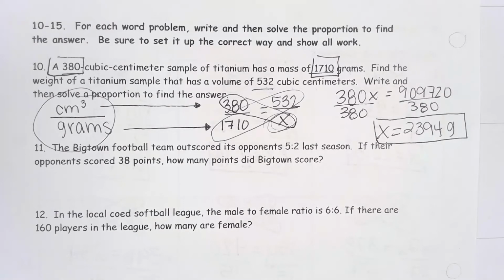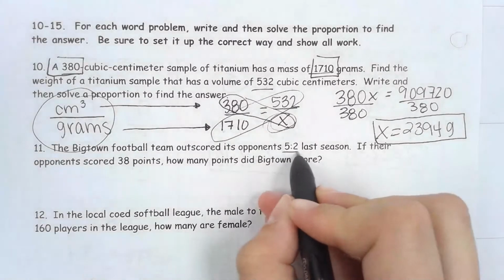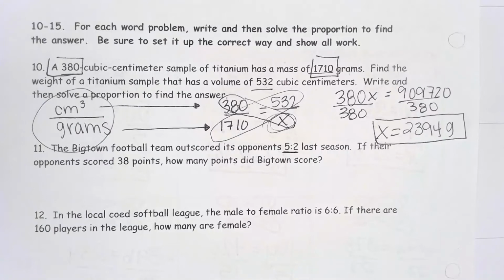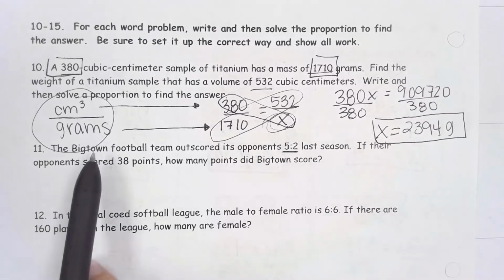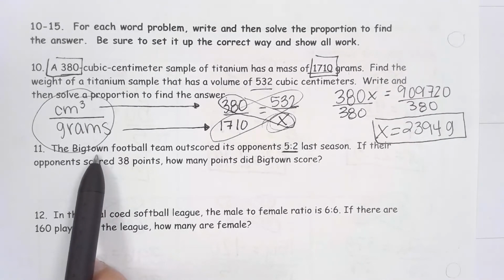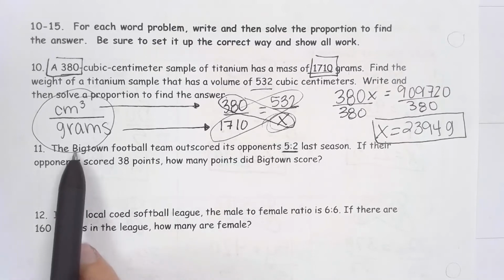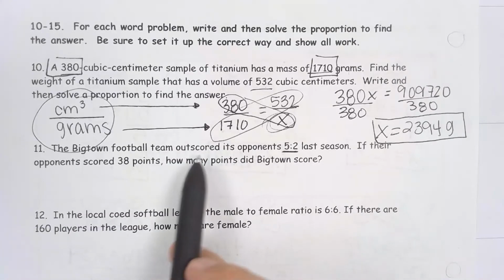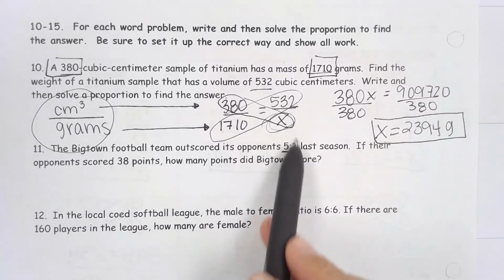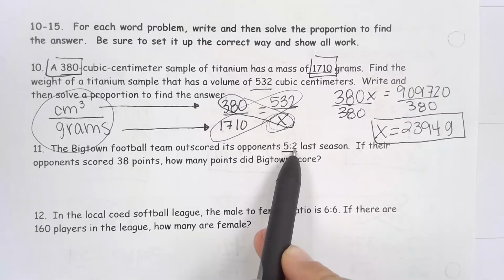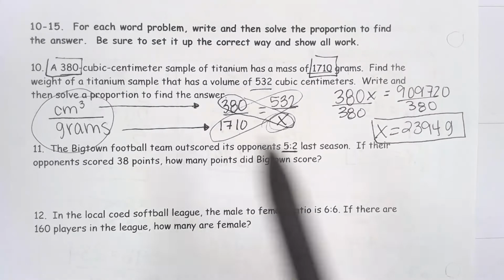The Big Town football team outscored its opponent 5-2 last season. If their opponent scored 38 points, how many points did Big Town score? So when they write a ratio, the first number is talking about what they talked about first. So in this case, the 5 is representing the Big Town football team. And then the second variable that they're talking about is the second number in the ratio. So this 2 is talking about their opponents.